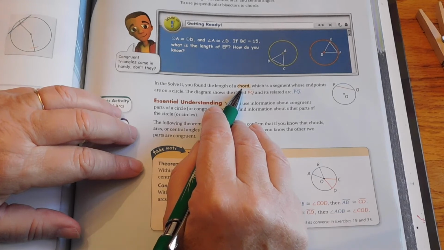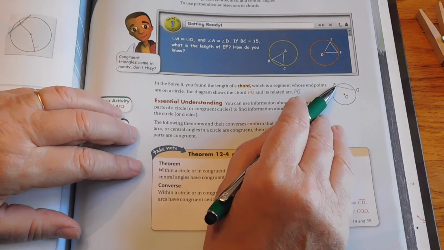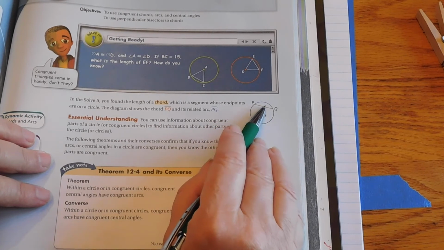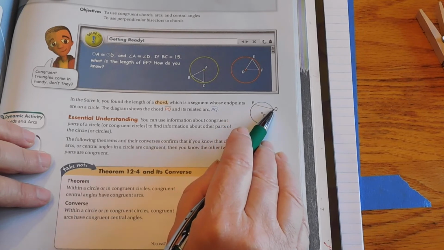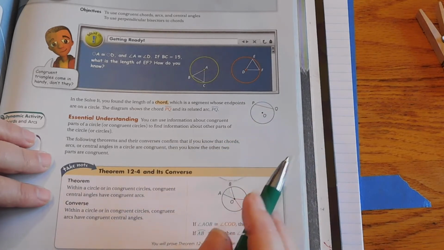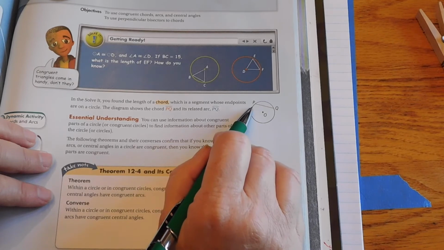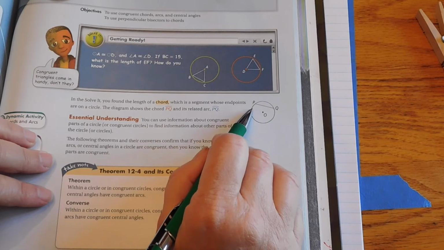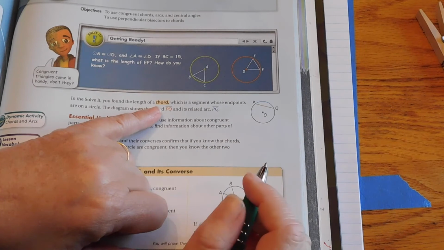a chord is basically any length from one point in the circle, actually let me scoot over, make sure you guys can see this, from one point in the circle to another point in the circle, and all the points on the chord are interior to the circle. So PQ is a chord. Okay. Interestingly enough, a radius is not a chord because it goes from one point of the circle, but it doesn't go to the end. But a diameter is a chord because it'll go from one point through the center to the other point, but it still meets the definition of a chord.